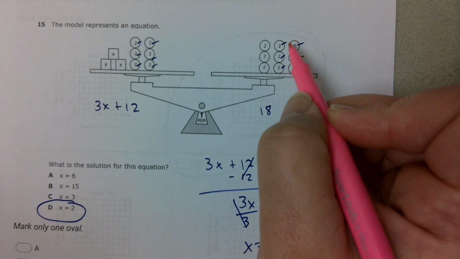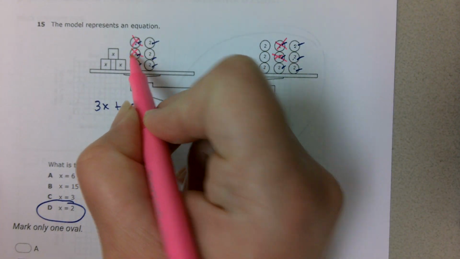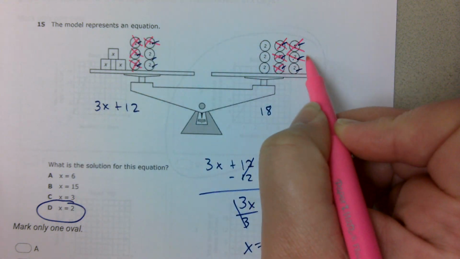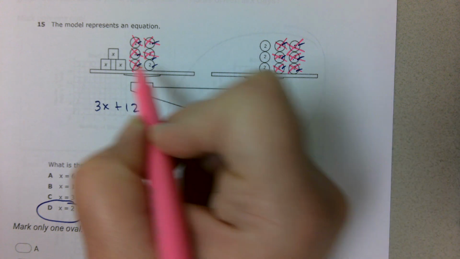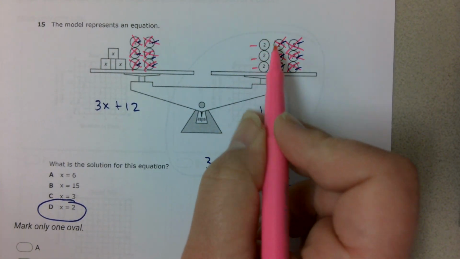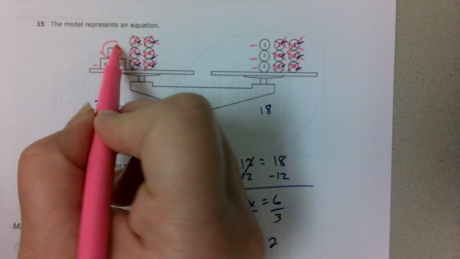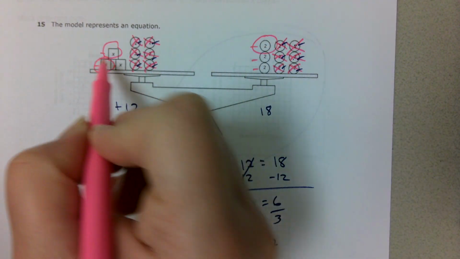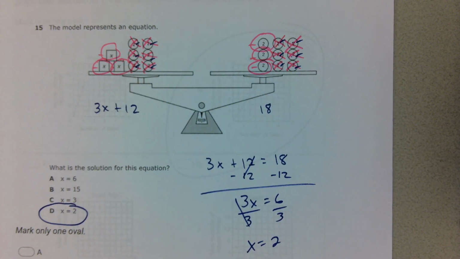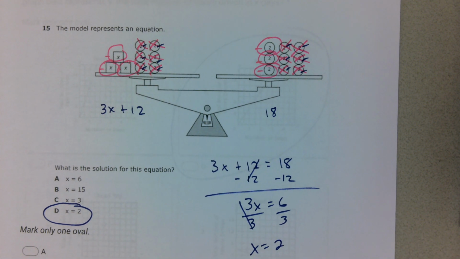Your other option is to say, for every 2, those cancel each other out, right? Cancel, cancel, cancel. Now I'm left with 3 2's and 3 x's. So each x is worth 2. So if you don't know how to set this up, using the model to solve is another way to do that.